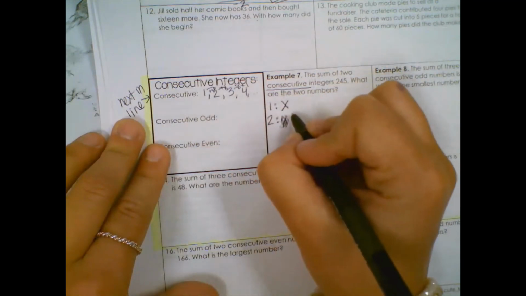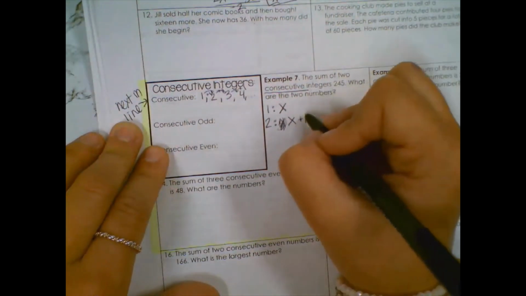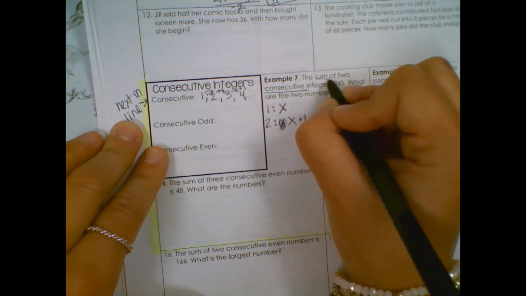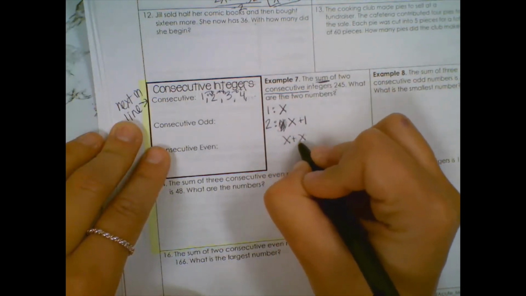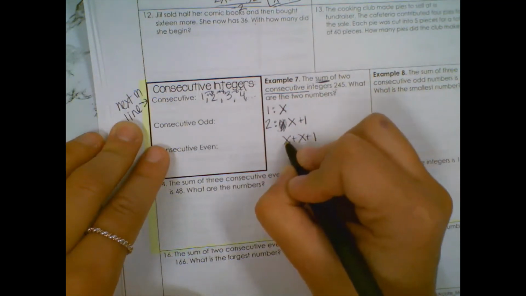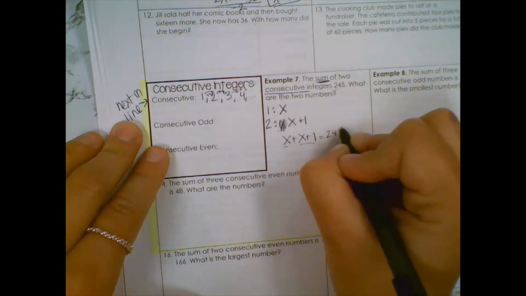So my second number should be whatever your starting number is plus 1. So now I know what my numbers are labeled, and it's going to equal 245. So I'm going to add them together. x plus x plus 1, right? The first one plus the second equals 245.